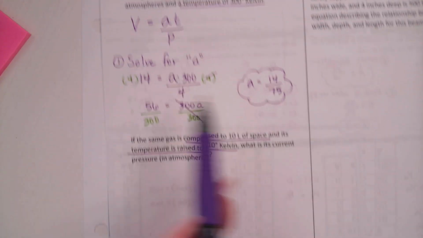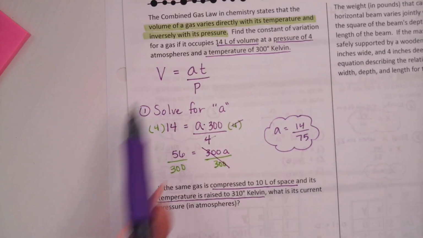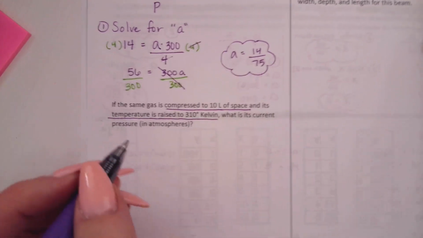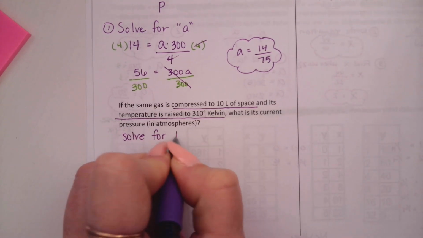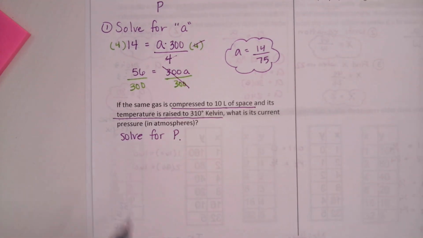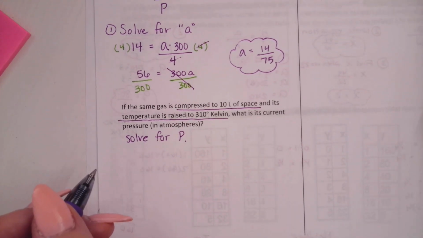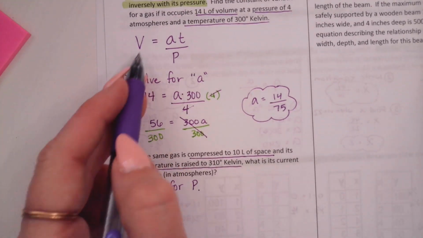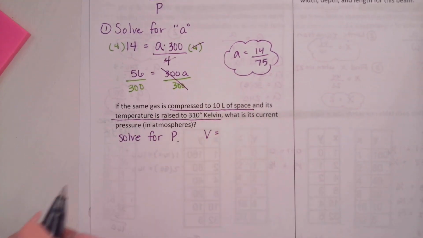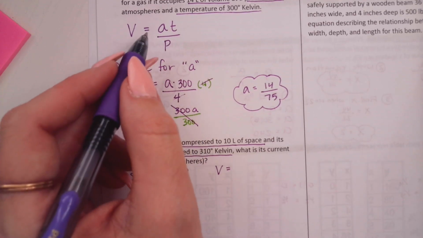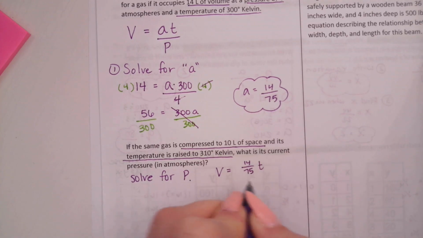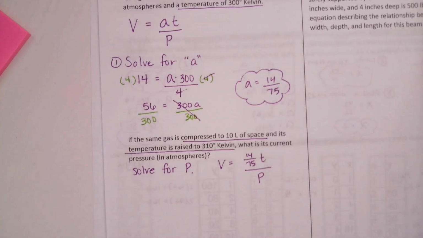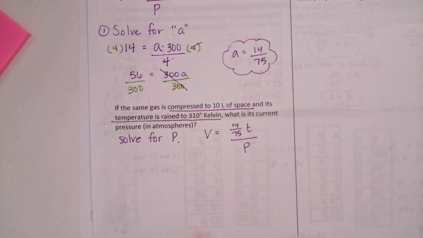So we're going to need to use our equation now to solve for which variable? P, right. Solve for P. So I'm going to write my volume equation. Volume equals, my constant of variation is 14/75. My temperature inversely with pressure. So we're solving for P, which means we should be given which other two?